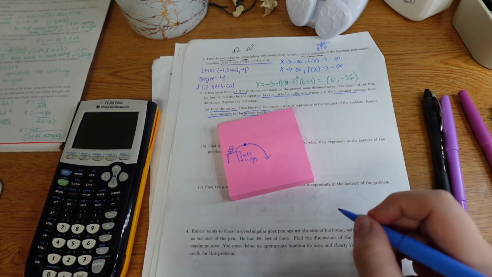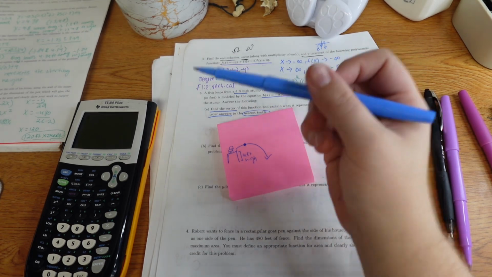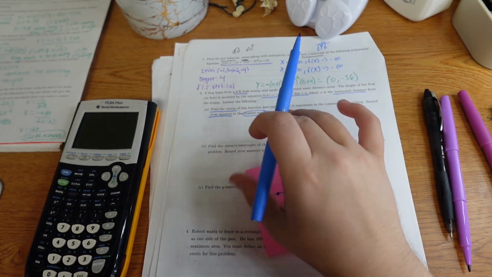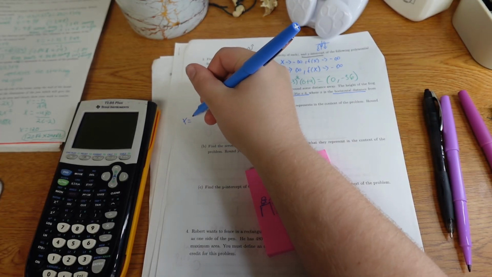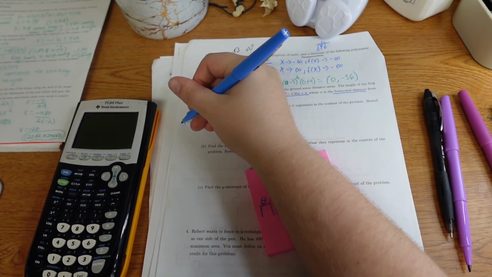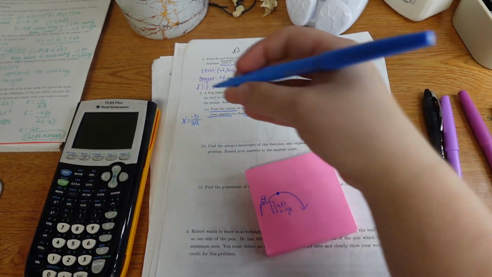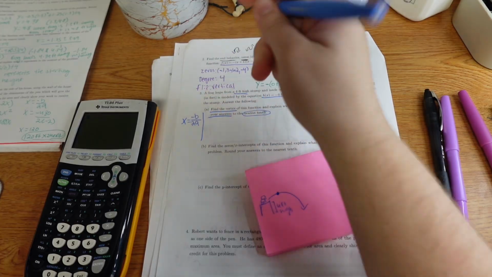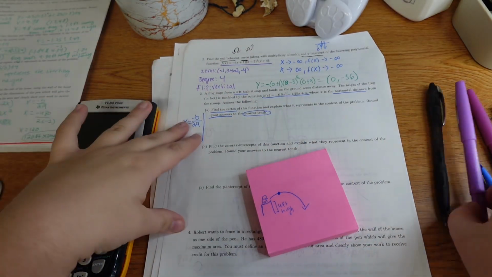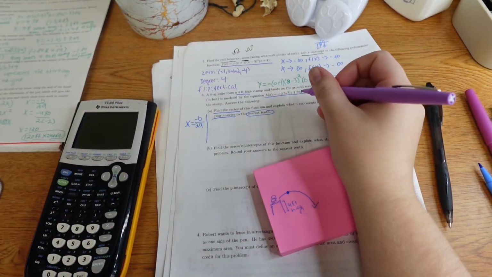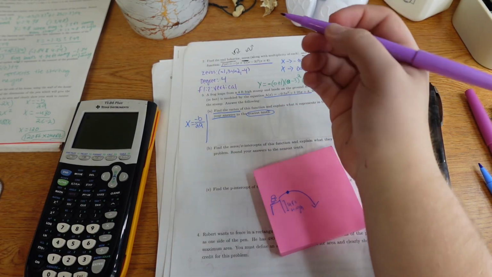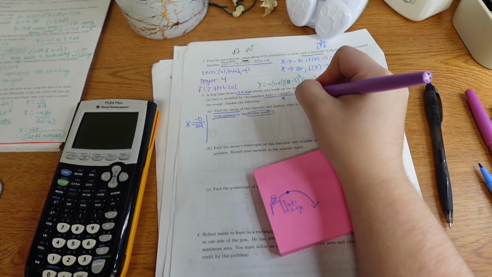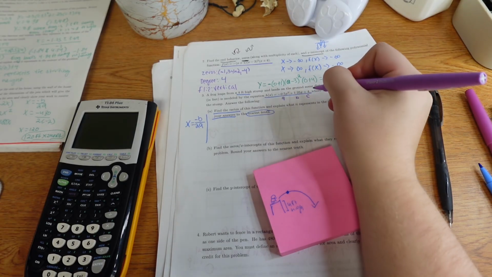Now, to find the vertex, that equation is going to be modeled by x = -b / 2a. This is important. Write it off to the side so you remember. And let's go ahead and start jumping into some math here. So let's go back to our equation up here. What is our b value? Well, if you guys remember, this is a, this is b, and this is c.